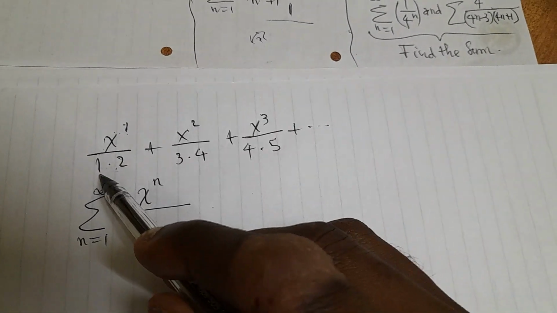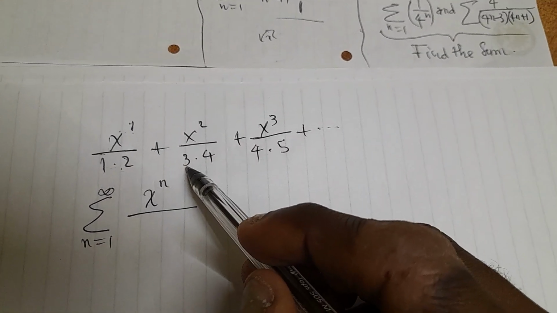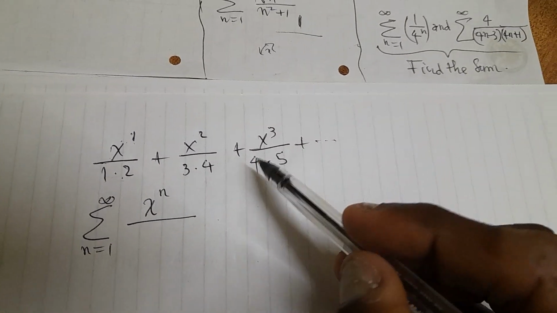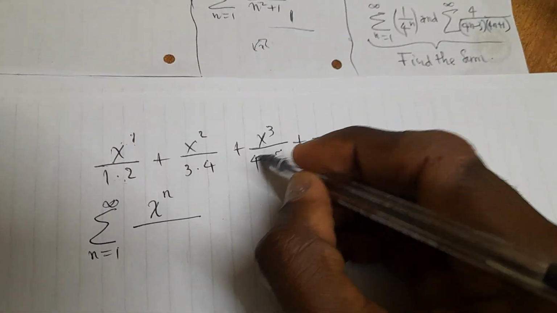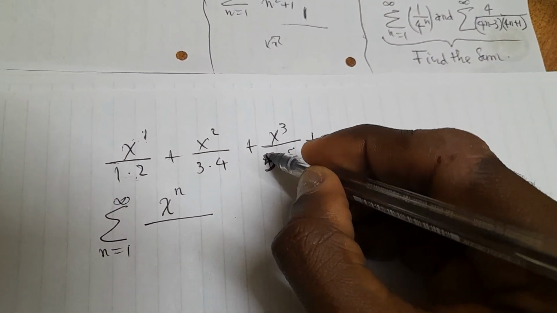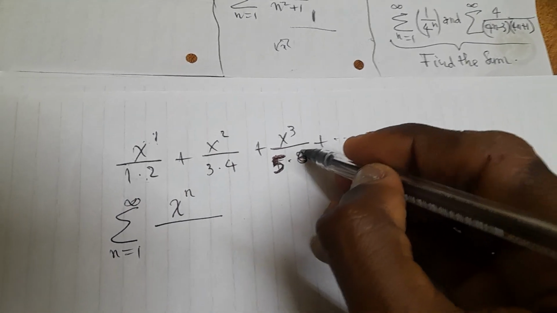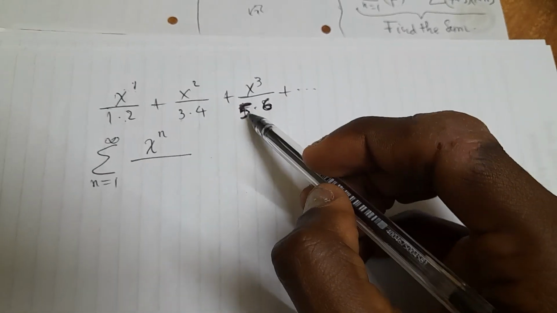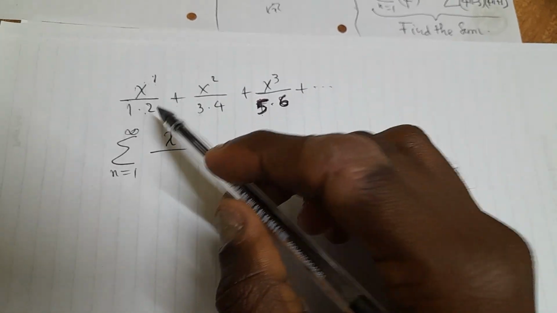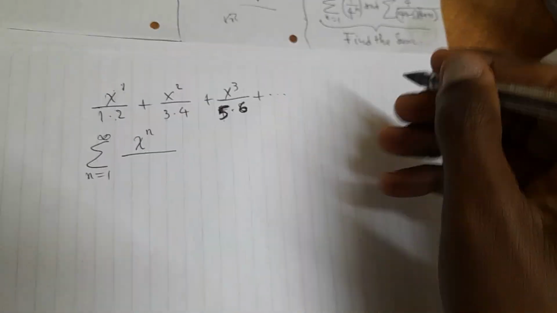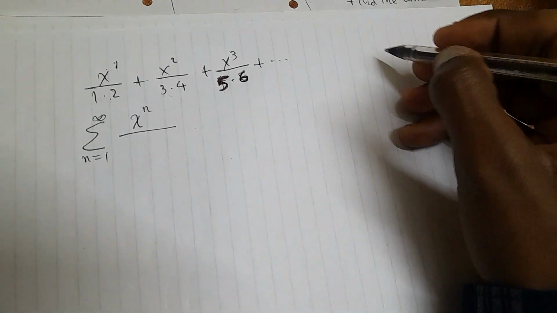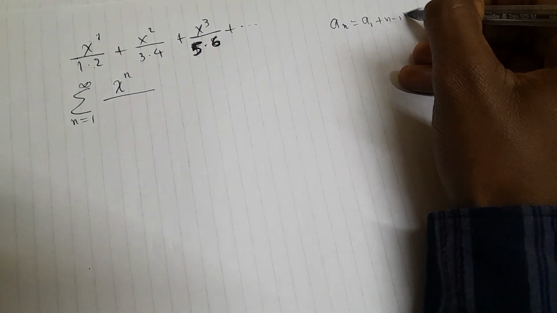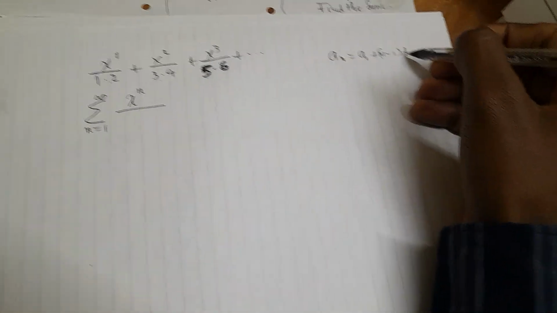If we look very well, from 1 to 3 there's a difference. The difference between 3 and 1 is 2, and the difference between the next terms is also 2. As the differences are constant, they can be considered an arithmetic progression, and can be written this way: a_n is equal to a_1 plus n minus 1 times the difference.